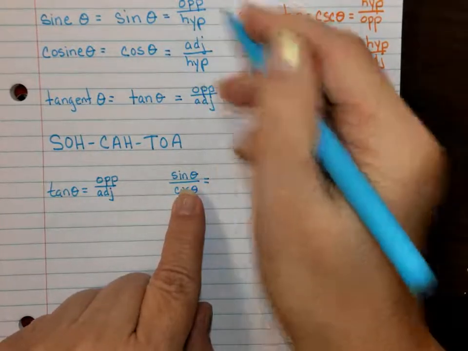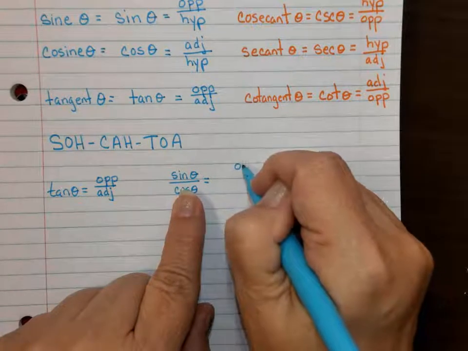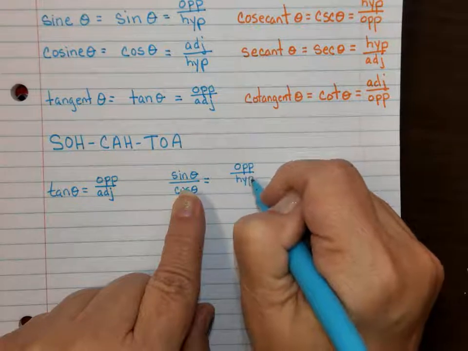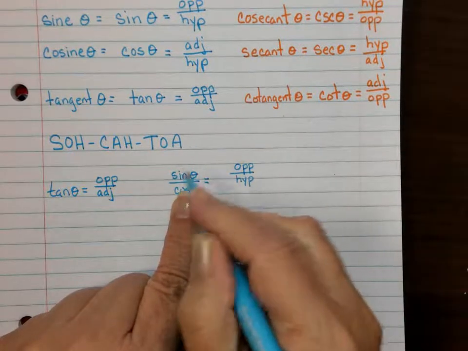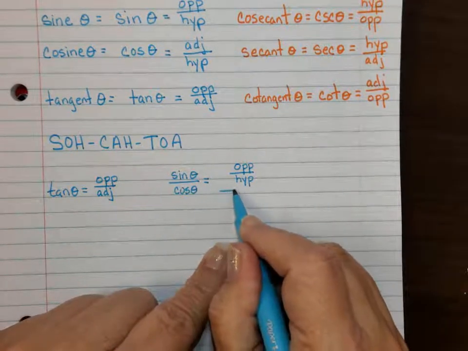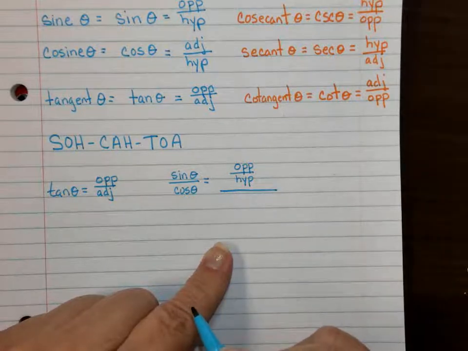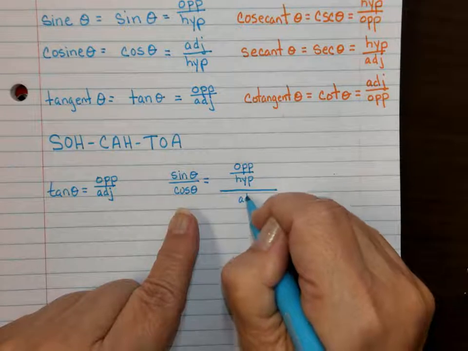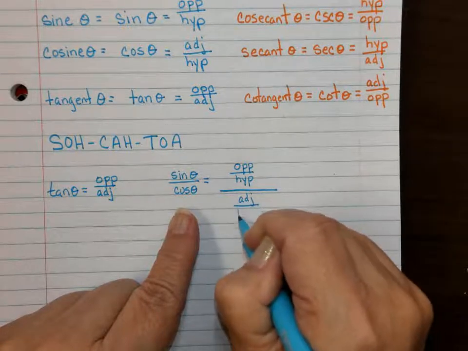Well, sine of theta is opposite over hypotenuse. So that's my numerator. And then there's my major vinculum. And then cosine of theta is adjacent over hypotenuse.